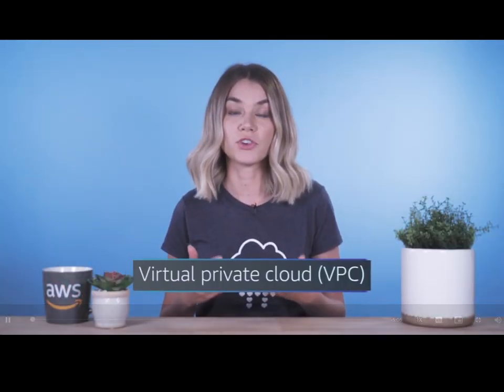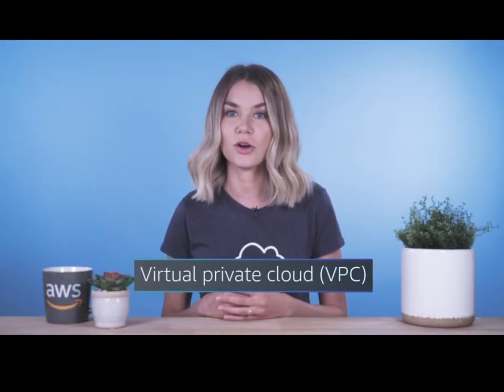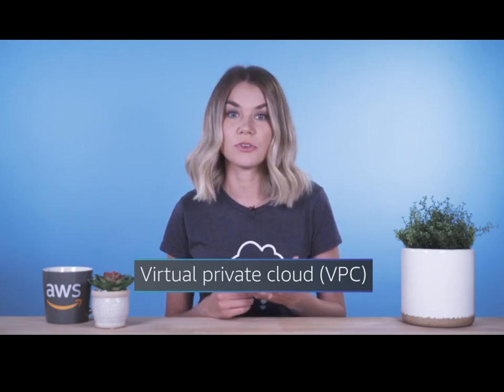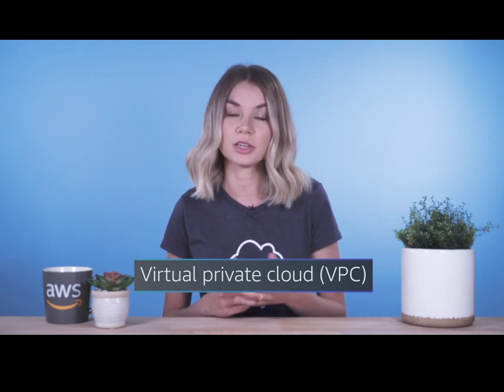A VPC, or Virtual Private Cloud, is essentially your own private network in AWS. A VPC allows you to define your private IP range for your AWS resources, and you place things like EC2 instances and ELBs inside of your VPC.